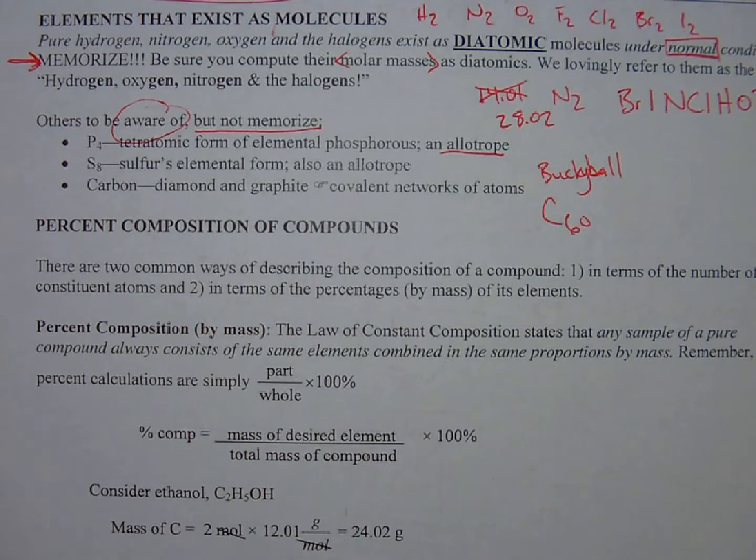So remember your diatomics, and please do not be intimidated on the AP exam if you run into a question that asks for an allotrope. You won't have to memorize them. The question will tell you what the allotrope is.